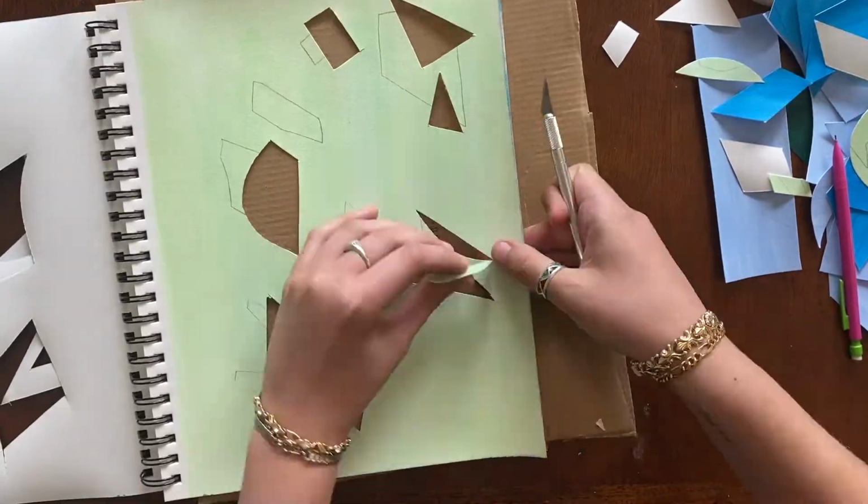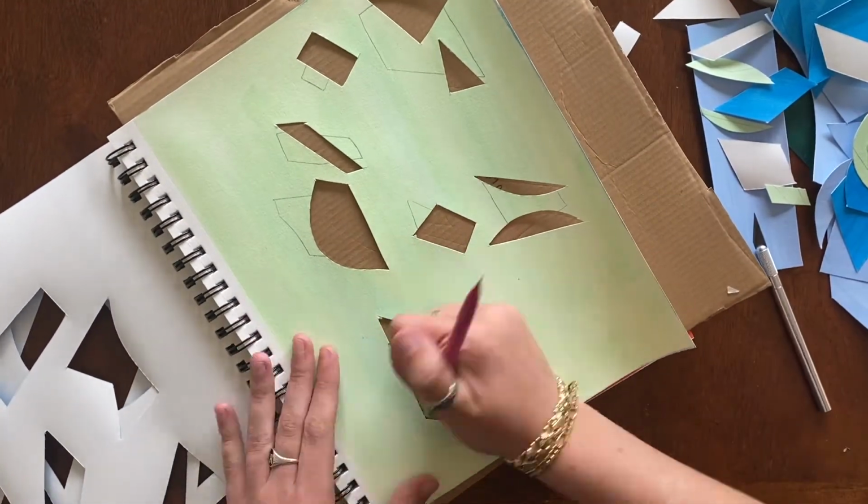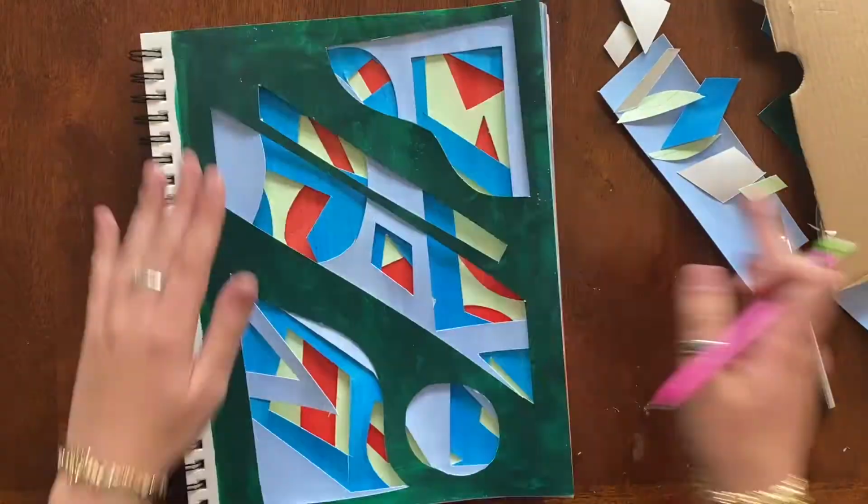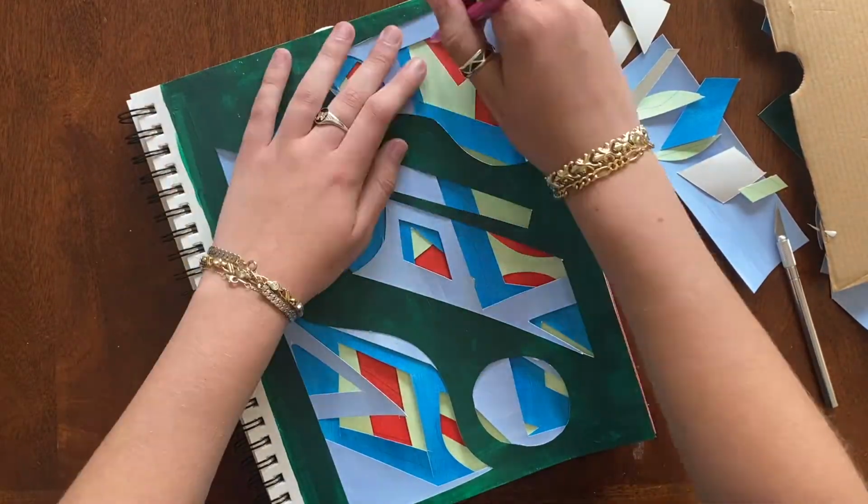When you flip through, it looks different on each page. I thought this was a unique way to create new shapes that you might not think of if you were drawing on a single piece of paper.